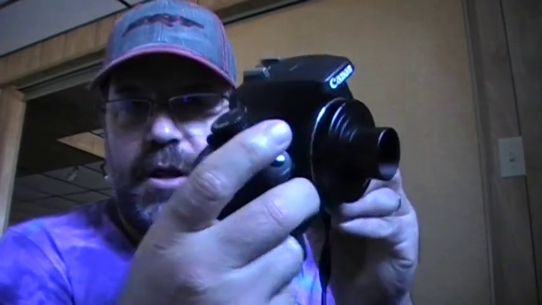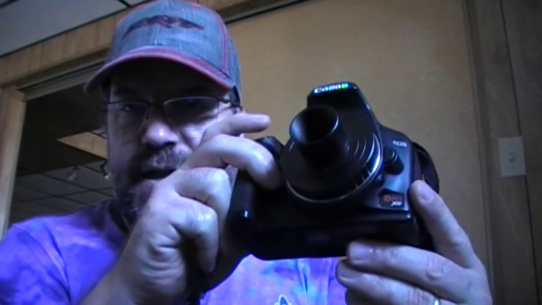Here, I'll go get my kit lens right now. Okay, so here's my Canon DSLR that just attaches to the back of the telescope. And then here's my kit lens.